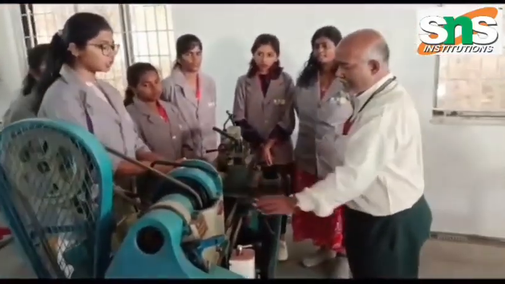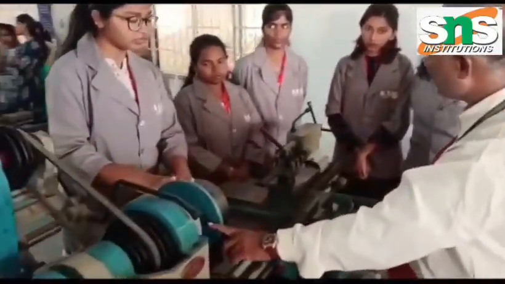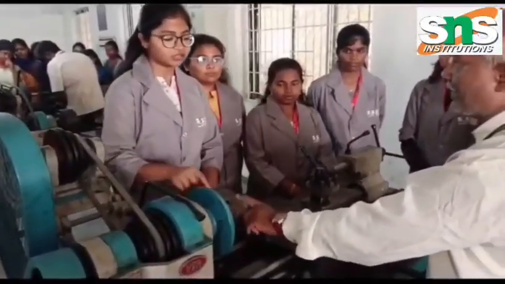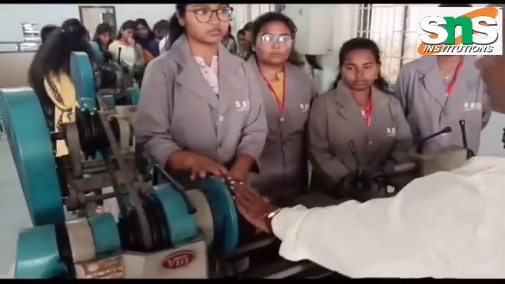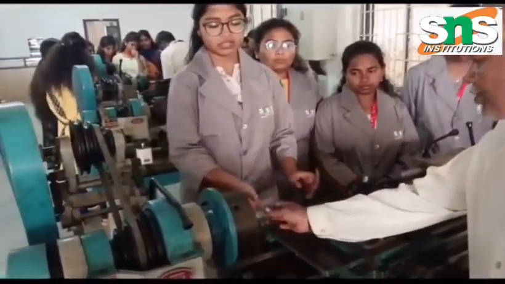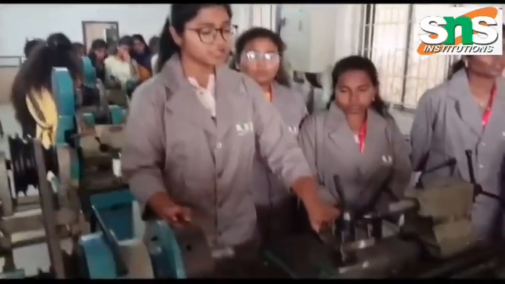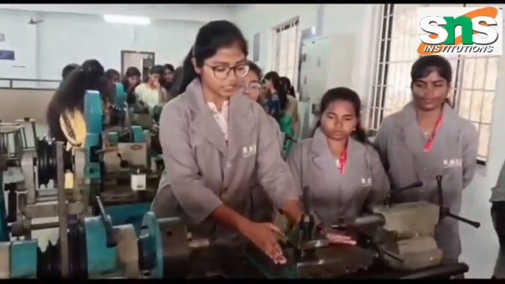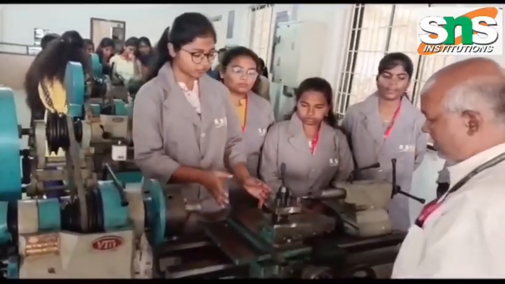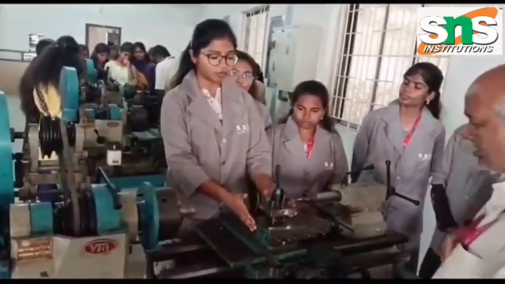This is a headstock and it has a spindle. These are the machine's special parts. And this is the job, a workpiece, and this is a tool post. It is a compound rest, and this is a carriage which holds the tool post and the compound rest.